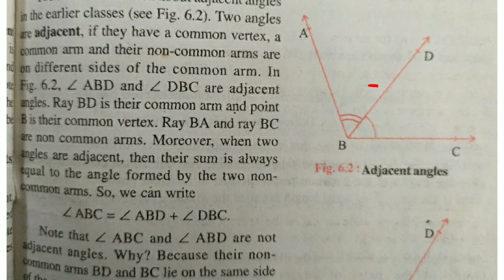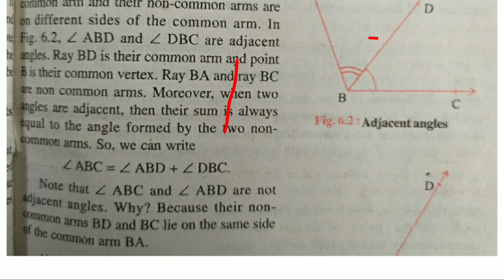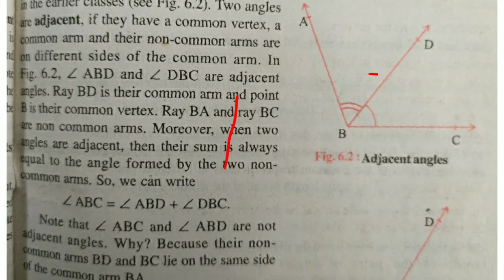In the figure you can see ABD and DBC are adjacent angles, and ray BD is the common arm and point B is the common vertex. Ray AB and ray BC are the non-common arms. So you can see the two non-common arms here. So angle ABC equals ABD plus DBC.